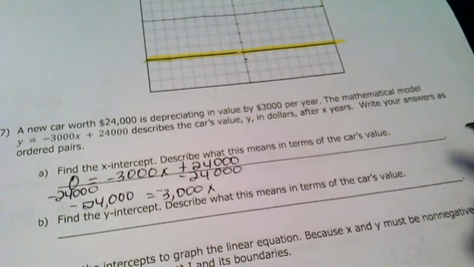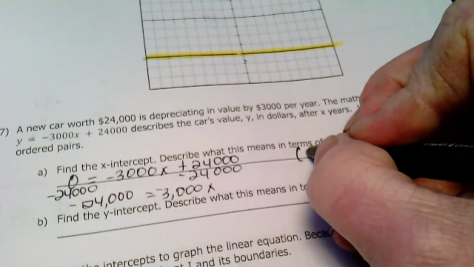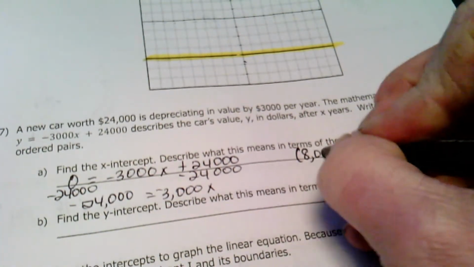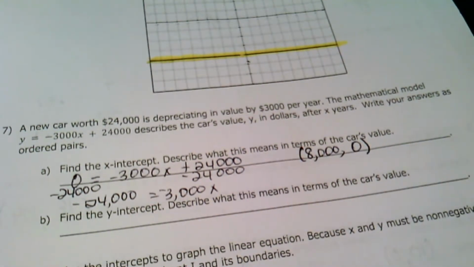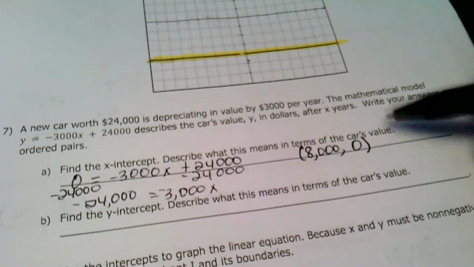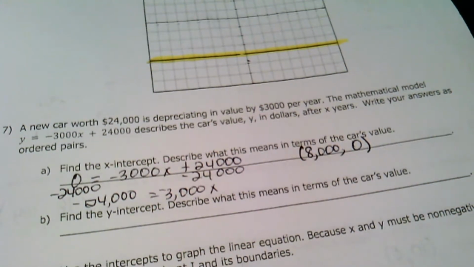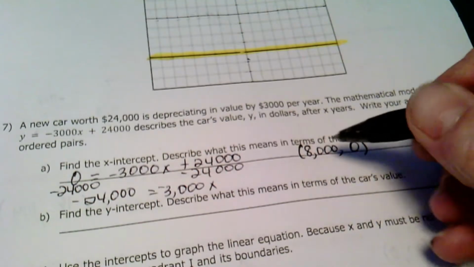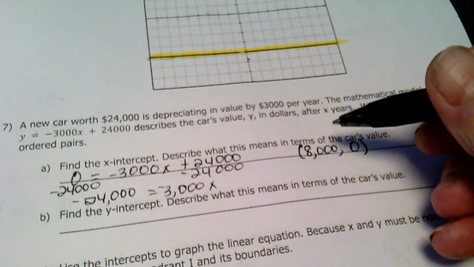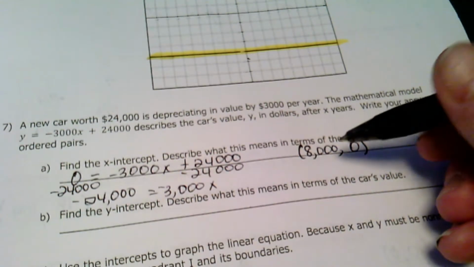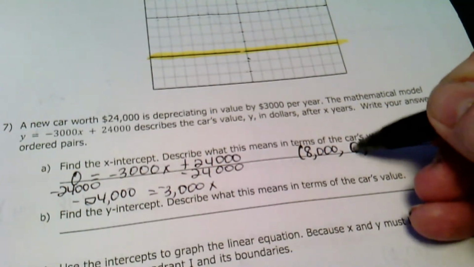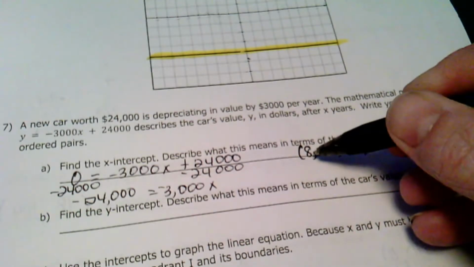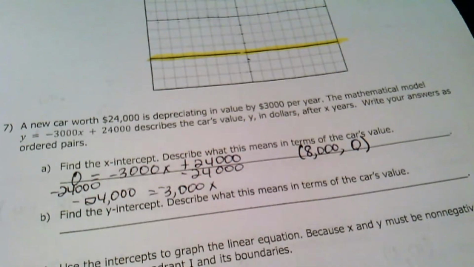So our x-intercept is 8,000 and 0. And what does this mean in terms of the car? Well, that means that when the car is new, which is what the y value represents, how many years, then it is worth $8,000.